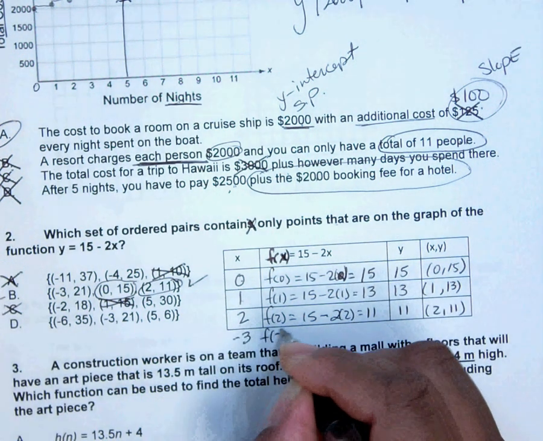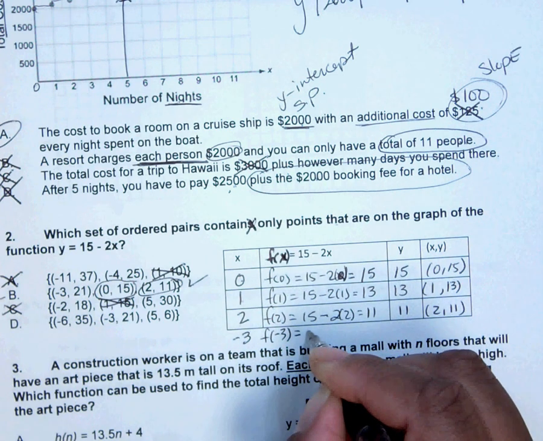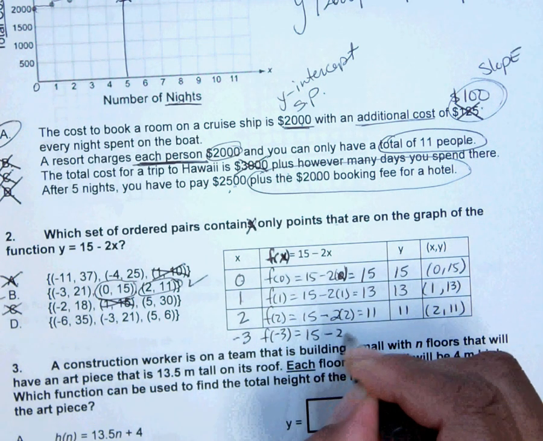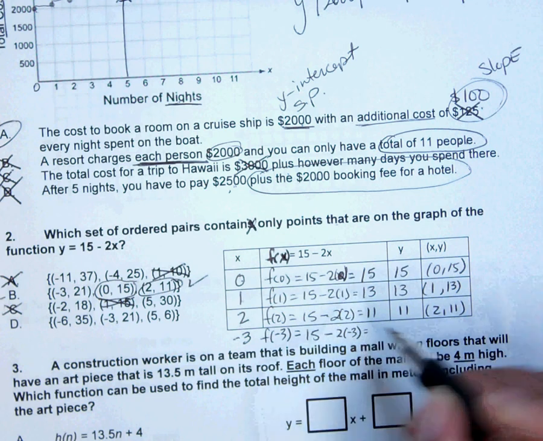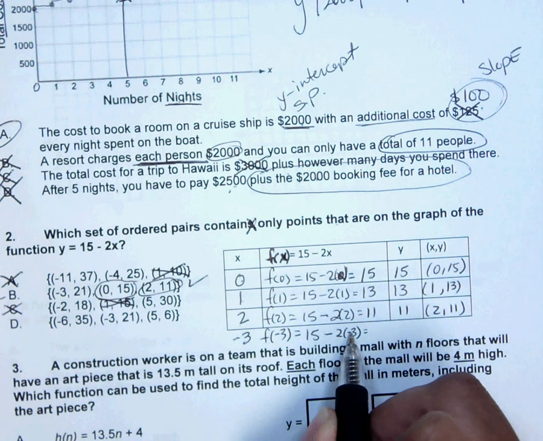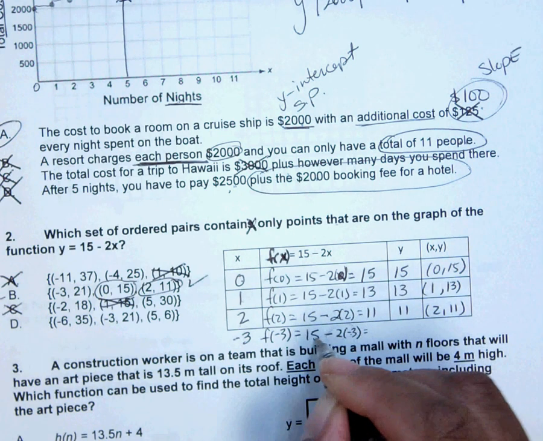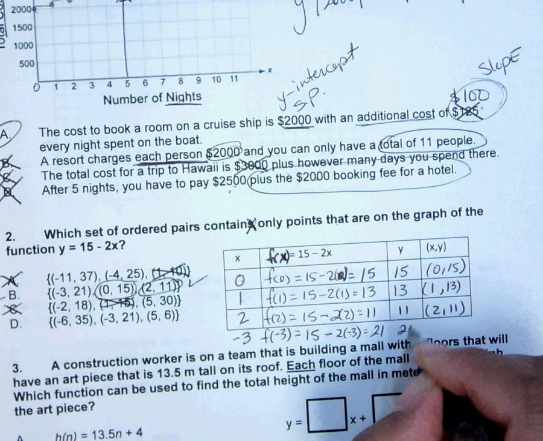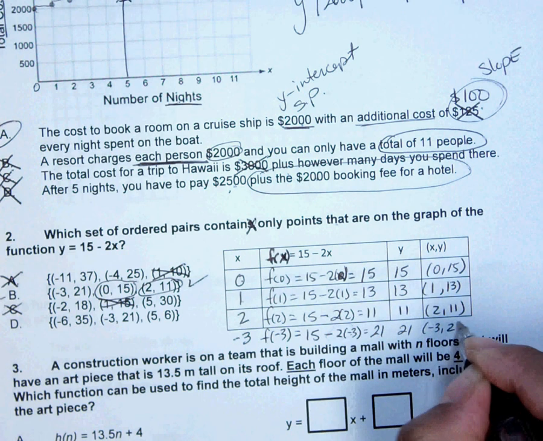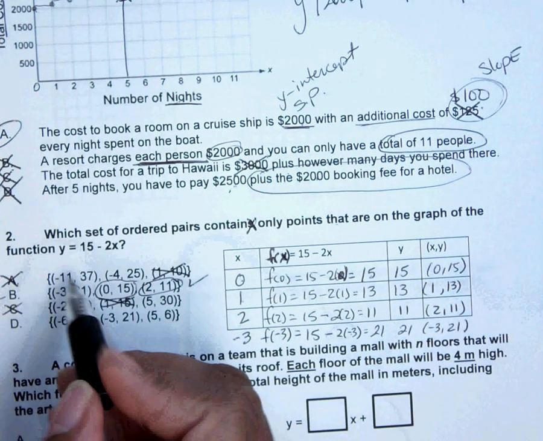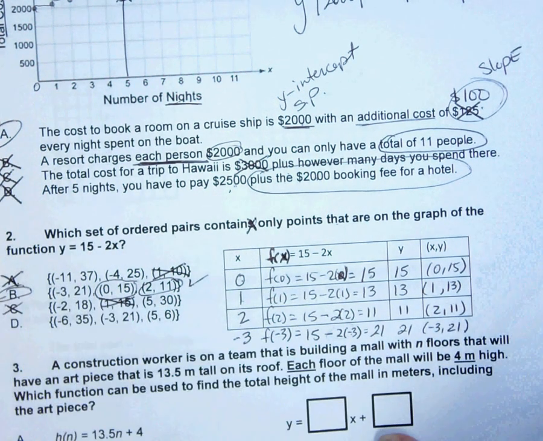F of -3 means 15 minus 2 times -3. Be very careful. A negative times a negative is a positive. So this becomes a positive 6. So 15 plus 6 is 21. And you will have the calculator to help you. And -3, 21 is correct, so B is my answer.